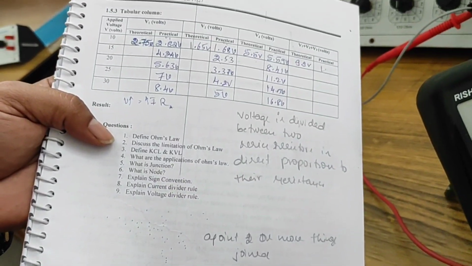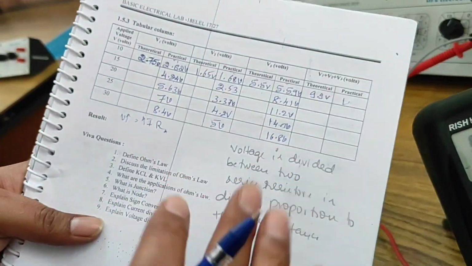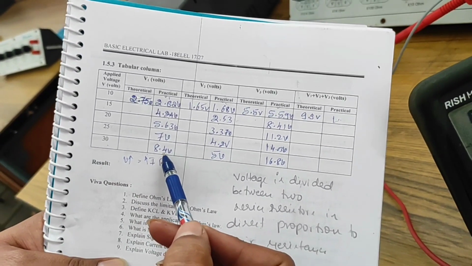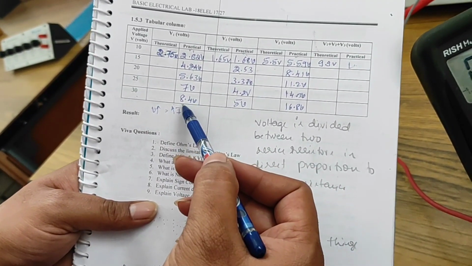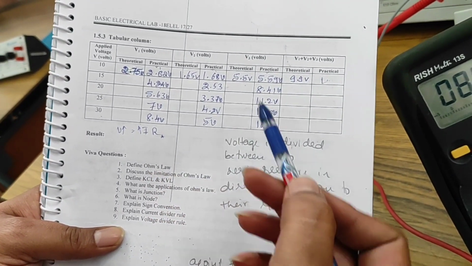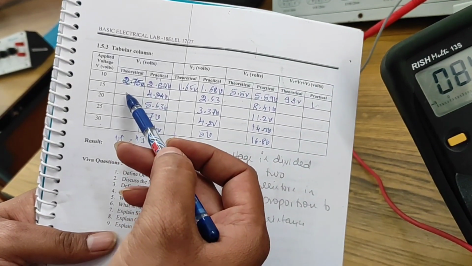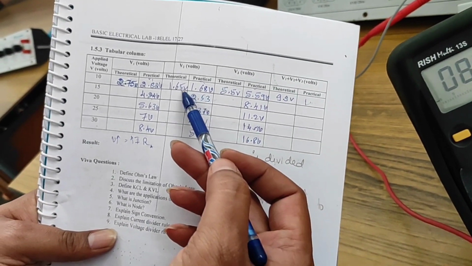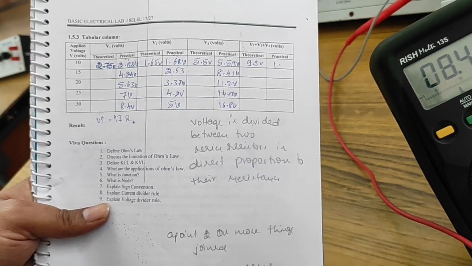In order to verify Kirchhoff's voltage law, the supply voltage will be equal to the sum of the voltage drops across each element. Here the voltage drops are V1, V2 and V3, across R1, R2 and R3. With this we can also do the theoretical calculations, and compare these theoretical calculations with the practical values in order to verify Kirchhoff's voltage law.